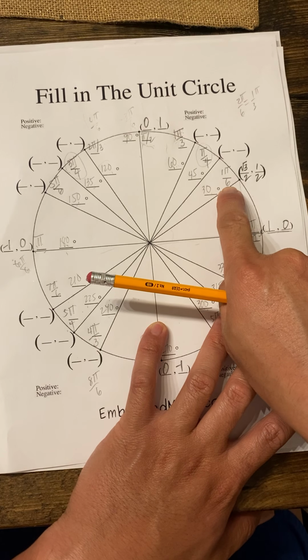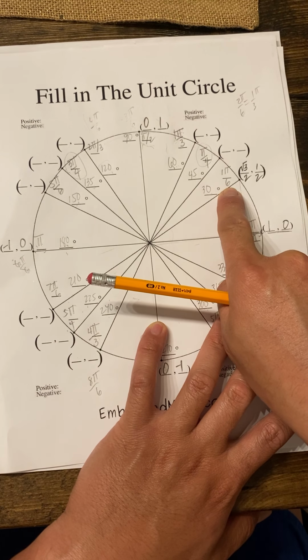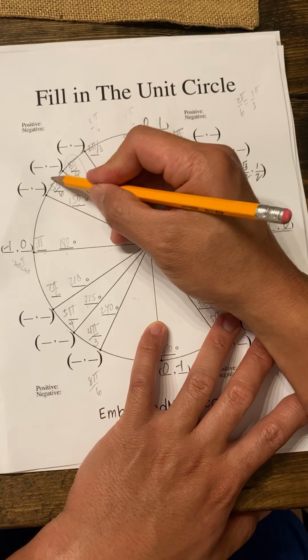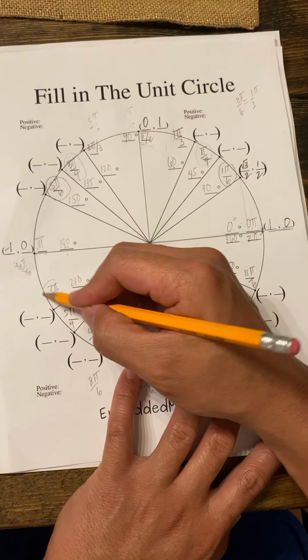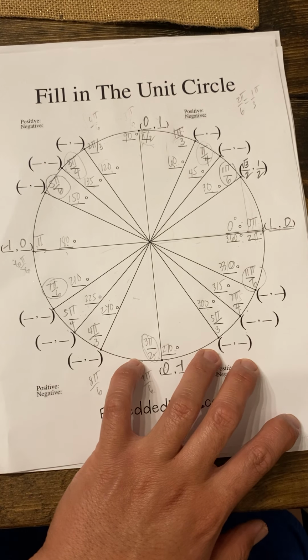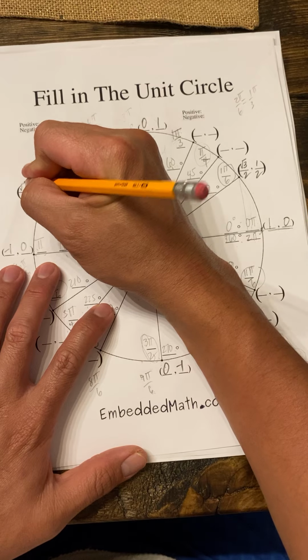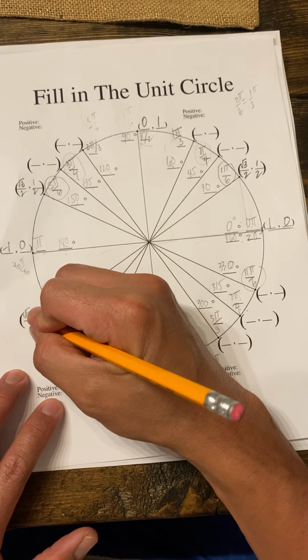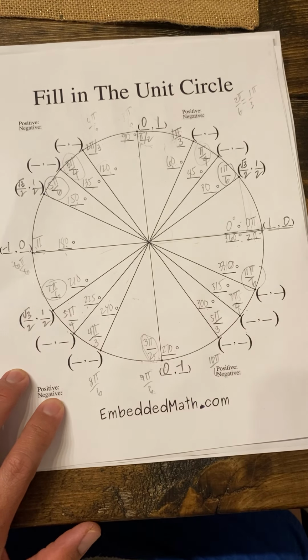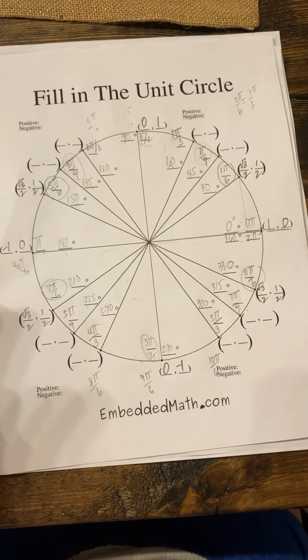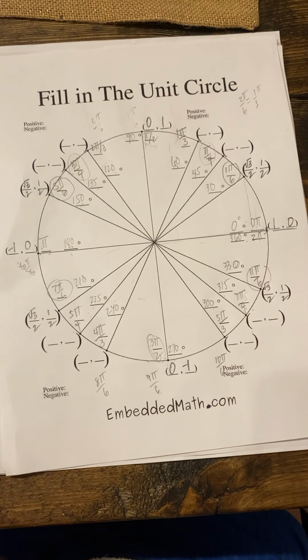Everything with over 6, like pi over 6, 5 pi over 6, 7 pi over 6, and 11 pi over 6, just write square root of 3 over 2, 1/2, okay? I'm going to put here square root of 3 over 2, 1/2, square root of 3 over 2, 1/2, square root of 3 over 2, 1/2. Clear? But there is an important thing that you need to know.